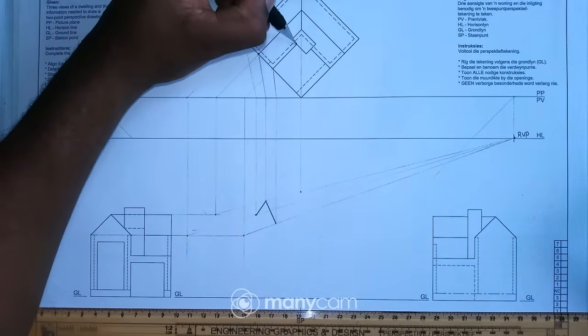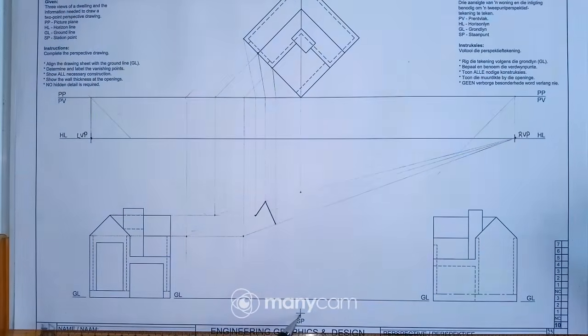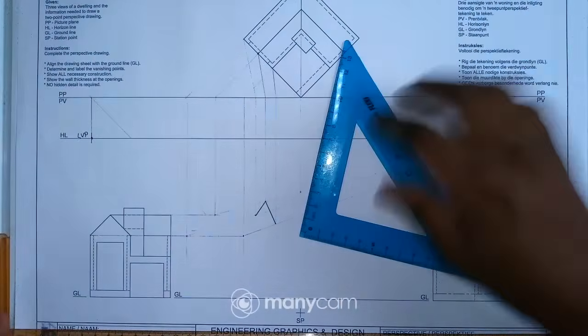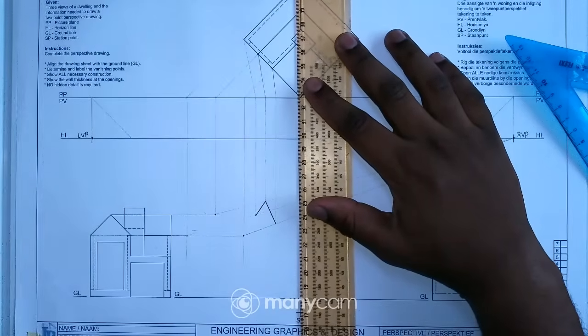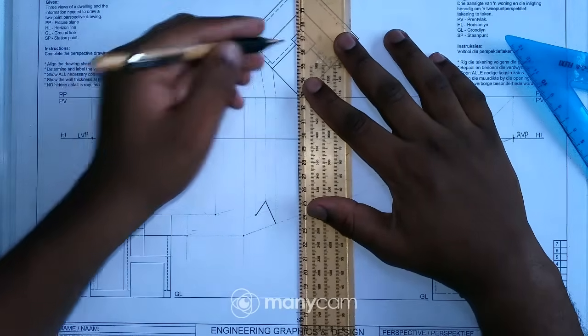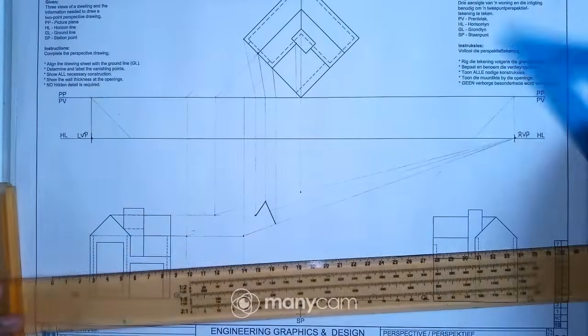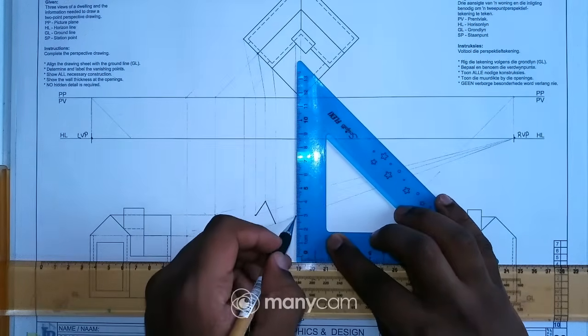So I can just project this point down to the SP and draw a vertical line to get this point. Okay, so I'll just project that point to the station point like that, and then project that point vertically down there.